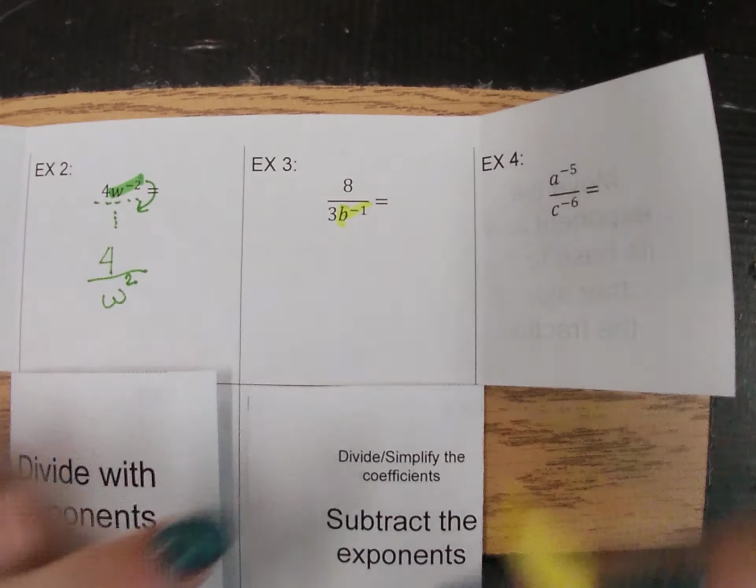But we'll also recognize that there's a c to the negative 6, which is also a negative exponent. It's sitting in the denominator, so it needs to come up to the top. And for our final answer to be rid of all of the negative exponents, we'll have c to the 6th over a to the 5th. So when we have a negative exponent, our rule is telling us that we are going to move the exponent with its base to the other side of the fraction.